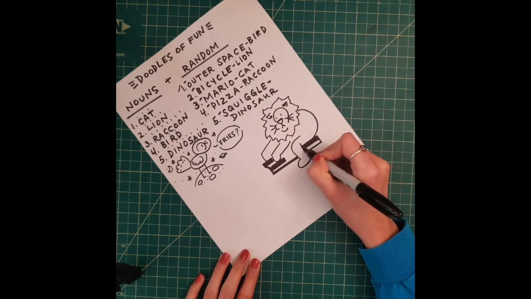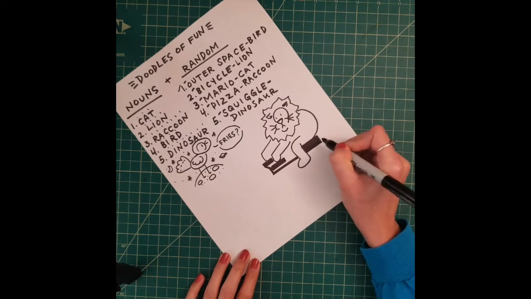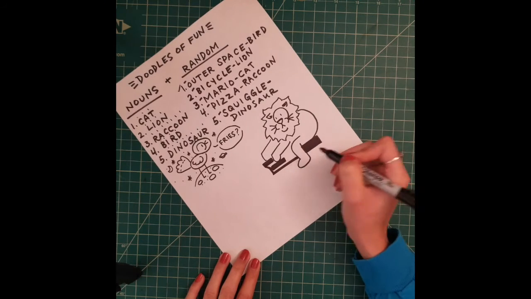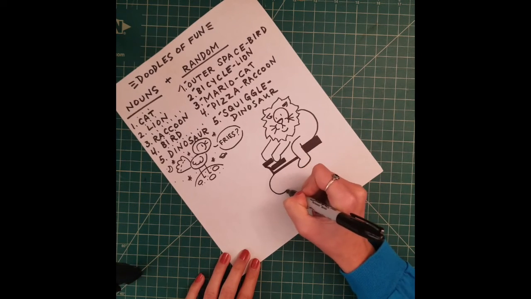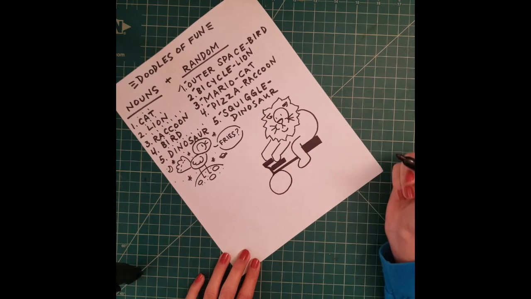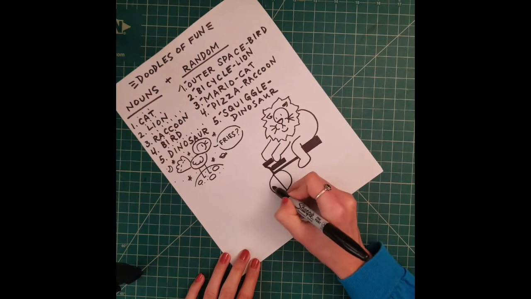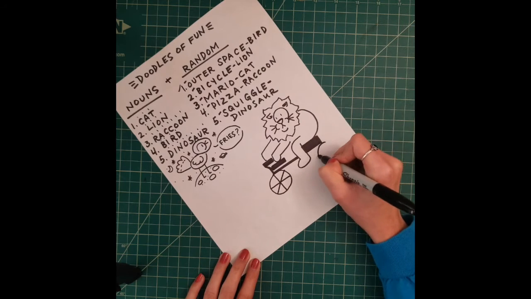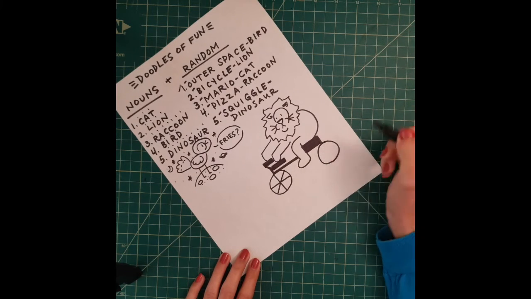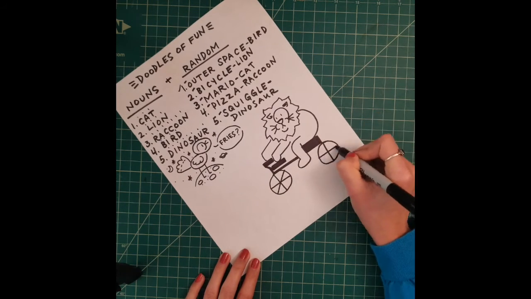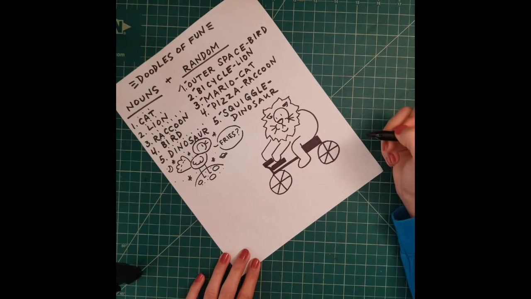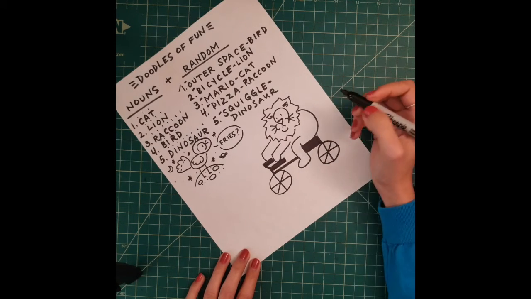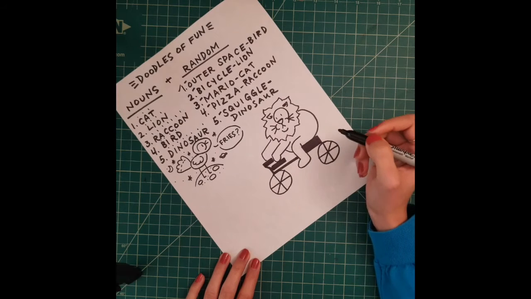And also, remember, we are all at different levels of drawing. Some of us have been drawing longer than others. And the more you draw, the more practice you get. And the more practice you have, the better you will be at drawing. So don't get frustrated if your drawings are not looking exactly like mine. That's totally okay. I've been doing this for a long time.